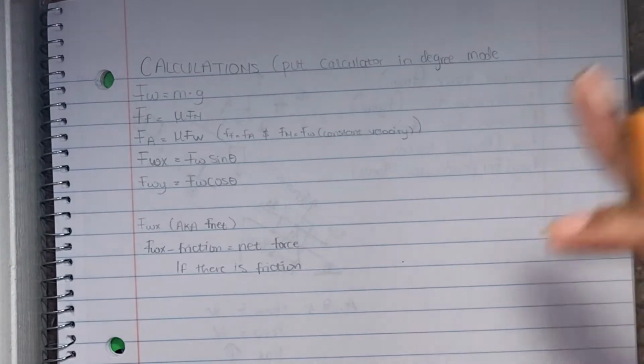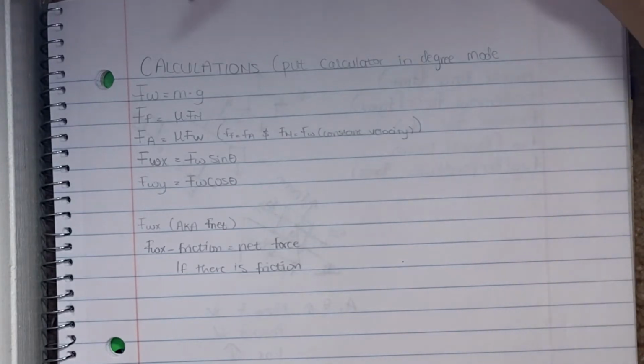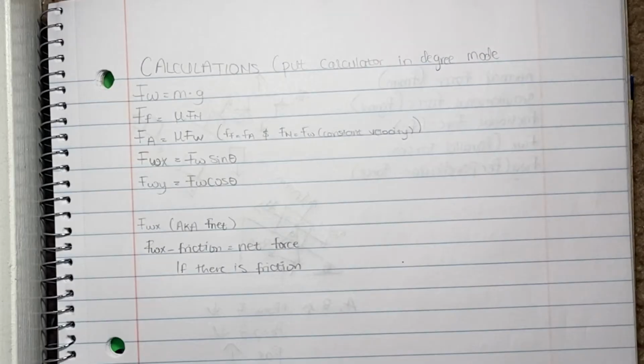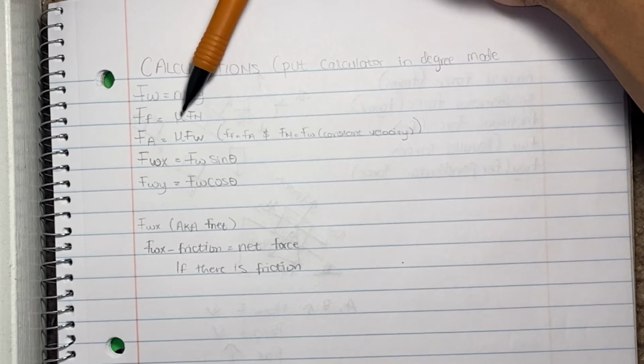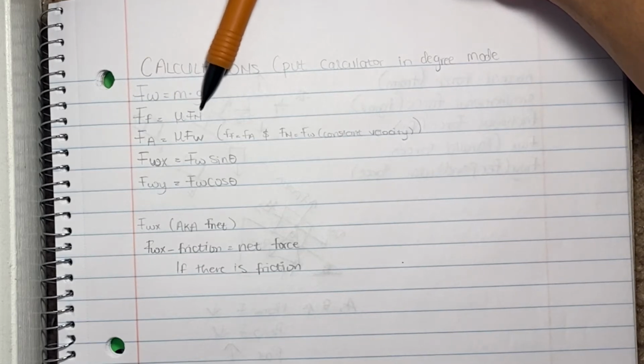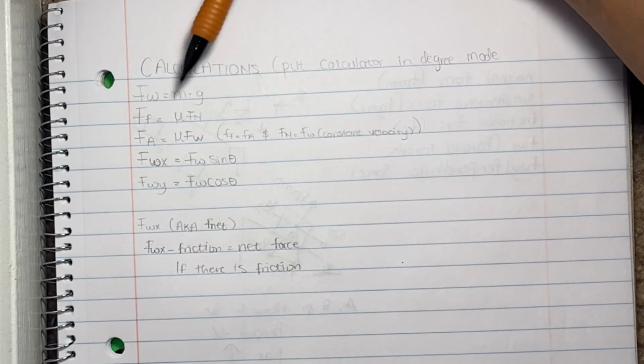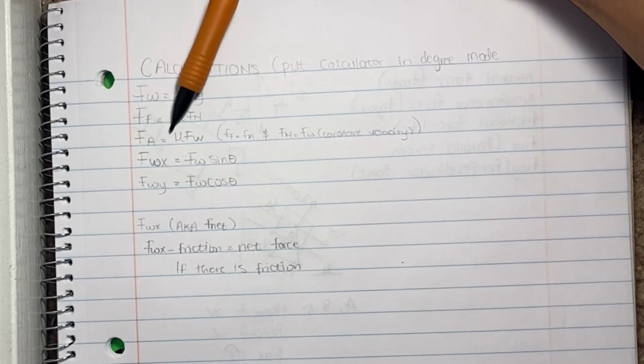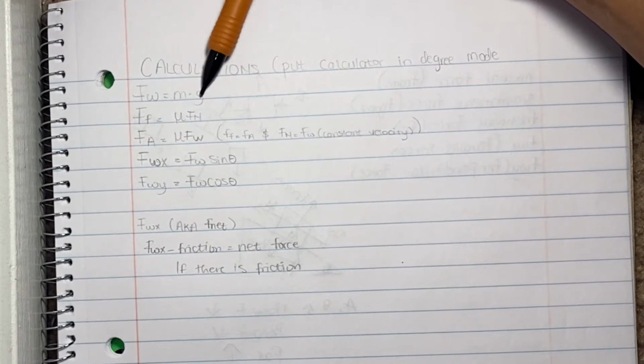Okay, just some formulas before we get started. We know that our force of weight, which is also your normal force, is equal to the mass times gravity. Your mass is in kilograms and gravity is always 9.8 unless they tell you otherwise. Your frictional force is equal to mu times your normal force, and your normal force is mass times gravity if they don't give it to you. And then your applied force is equal to mu times your weight, which is m times g.